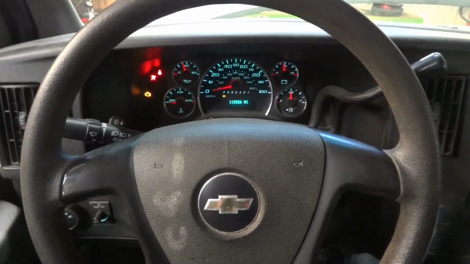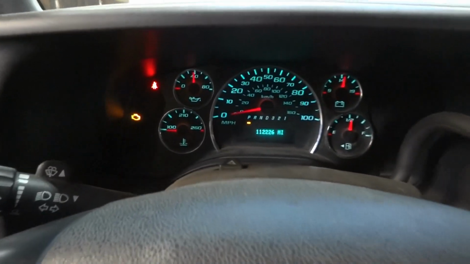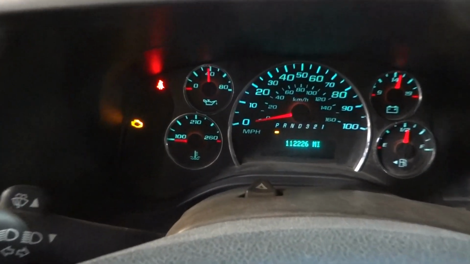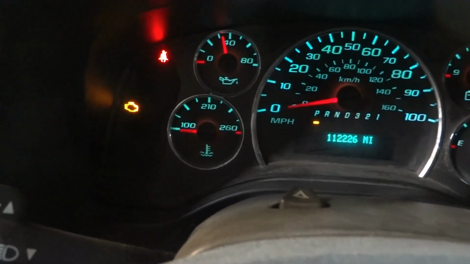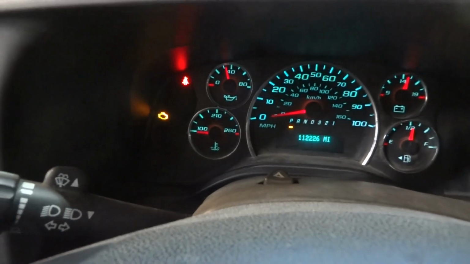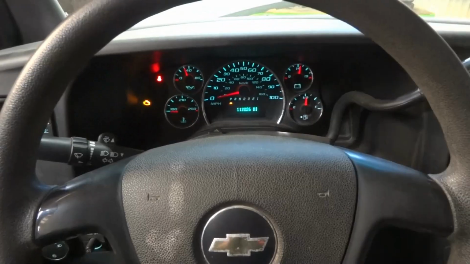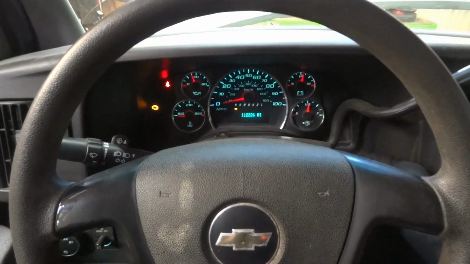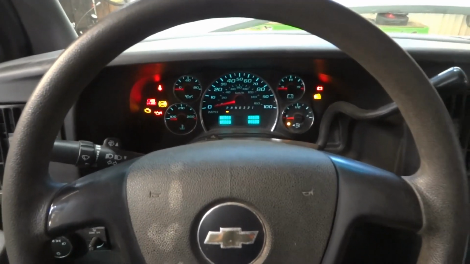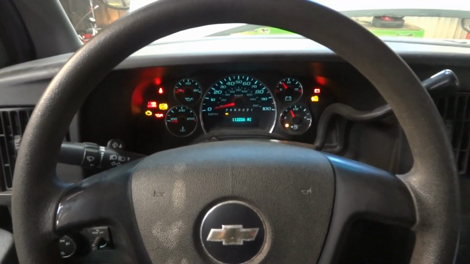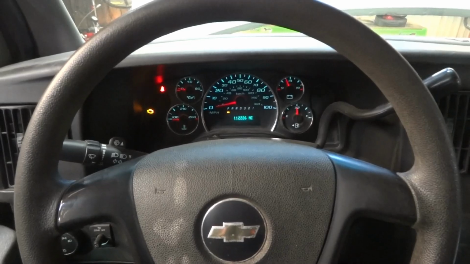So right there, as you can hear, the engine is running and the check engine light remained on. Okay, so right there, check engine light is on. So we have confirmed the complaint. So now I'm gonna turn off the engine. I'm gonna turn the key back on. I'm gonna get the scan tool connected to the vehicle, and then I'll bring you guys back up after I get the scan tool connected.